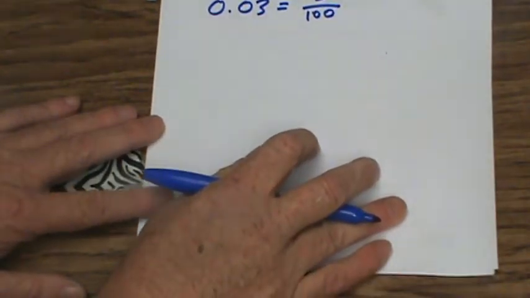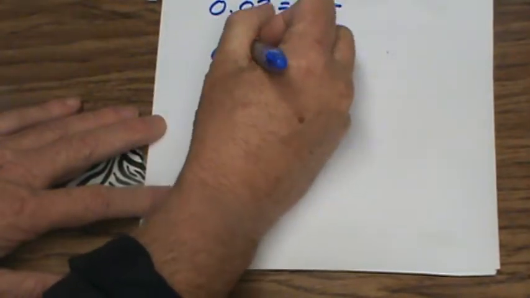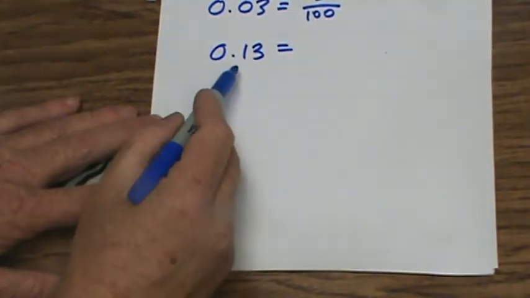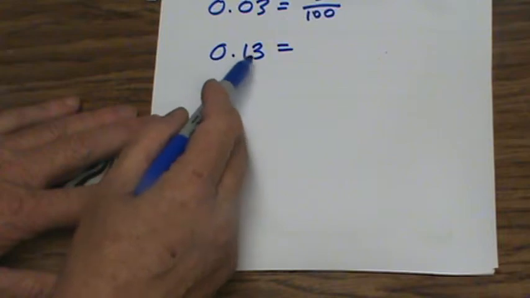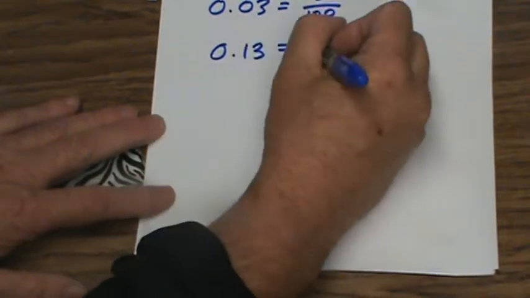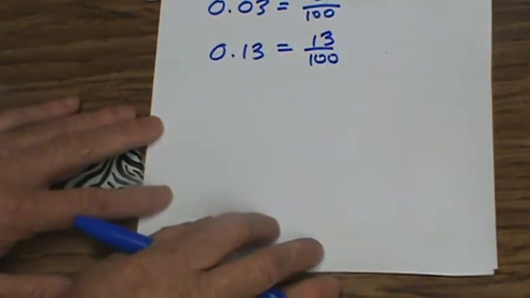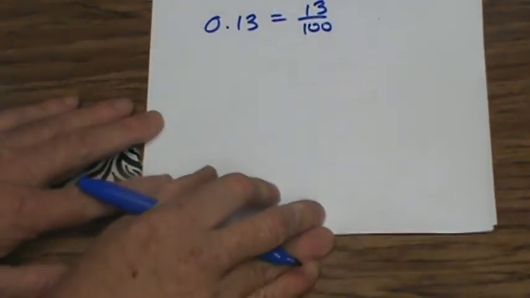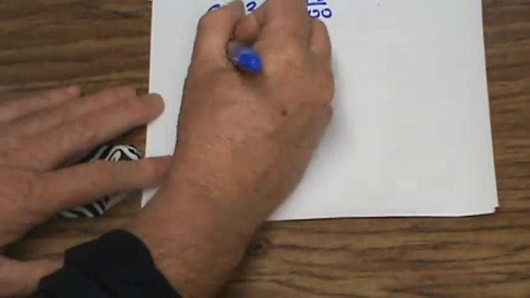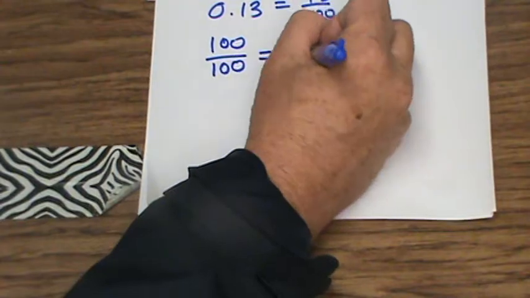We're going to continue on, and we'll do 0.13, or 13 what? 13 ones, tenths, hundredths, 13 hundredths. Got to put my 100 down below as my denominator, and 13 as my numerator, and we're all set there. I'm going to do one final problem here. Let's take a look at 100 hundredths, all right? So think about our meter stick. We had 100 centimeters equaled 1 whole meter. So we have 100 hundredths. When the numerator and the denominator are the same, it equals 1.